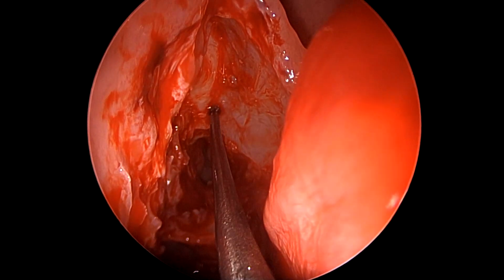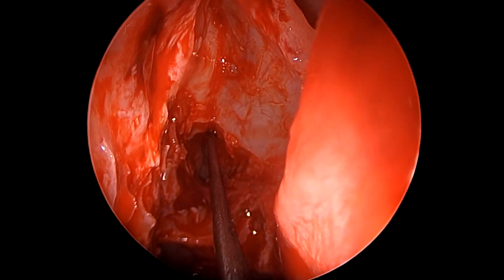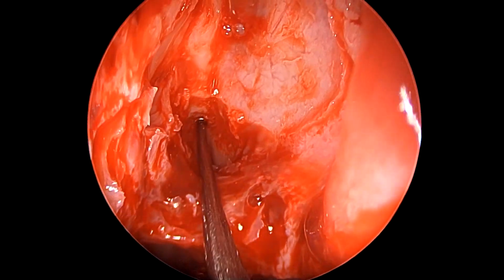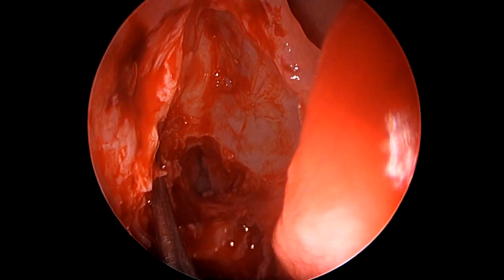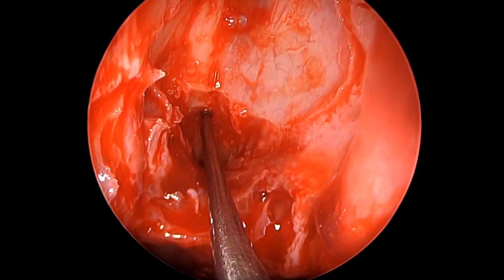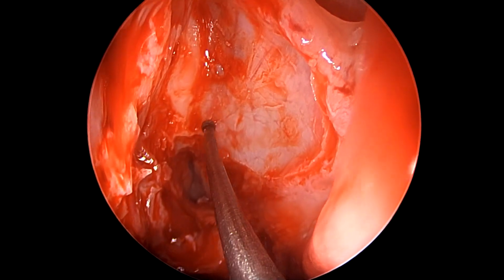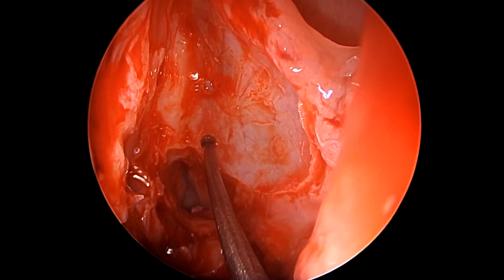So now we have shifted to a 70-degree camera, a 70-degree endoscope, and are using a ball probe to see if we can insinuate the thin ball probe inside the frontal recess. And you can see the frontal beak there clearly. It's a thick beak on which the instrument is being pointed. This is a thick frontal beak.